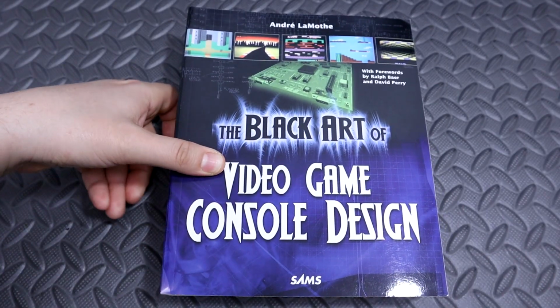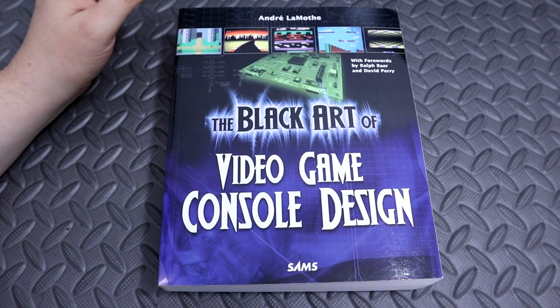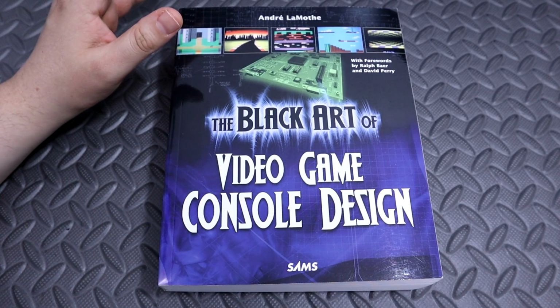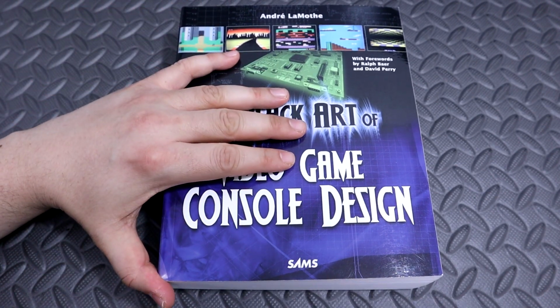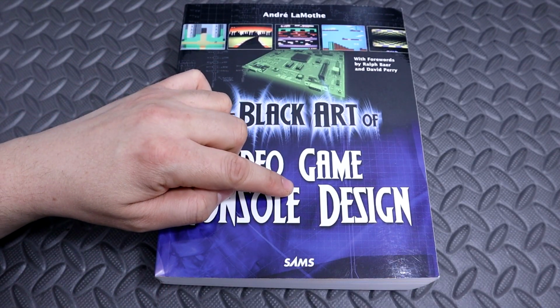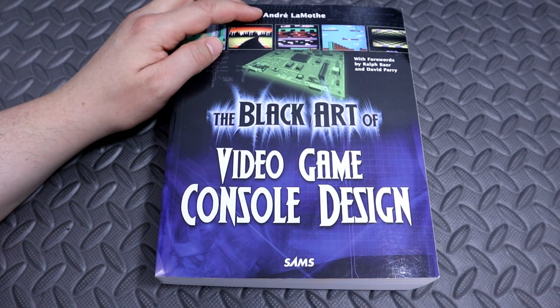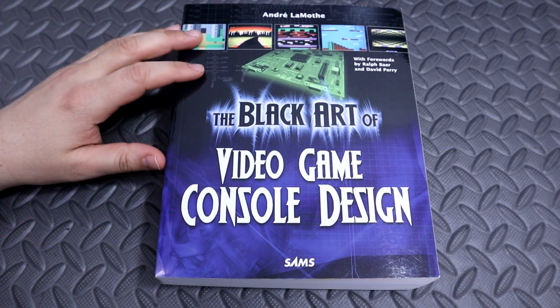Alright. This book here is really cool, although I never read it all that much, but I find this stuff fascinating. All this video game stuff is a black magic, I guess, but the Black Art of Video Game Console Design by Andre LaMothe again. I find this book very, very interesting.